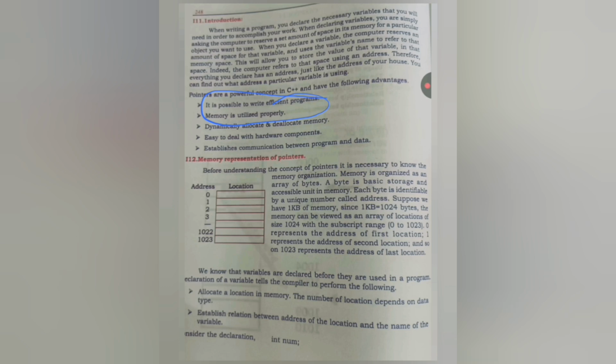You can dynamically allocate and deallocate memory. It is easy to deal with hardware components like the keyboard, mouse, monitor, etc. It is also easy to establish communication between the program and data.